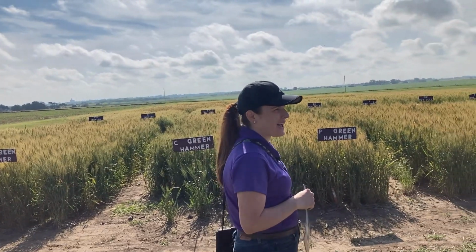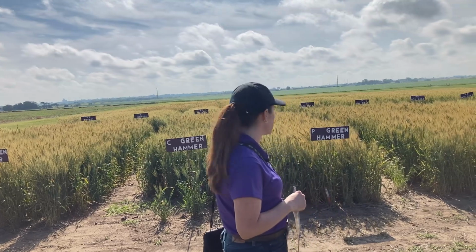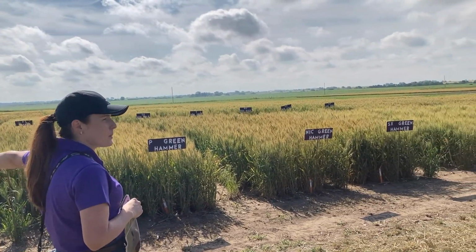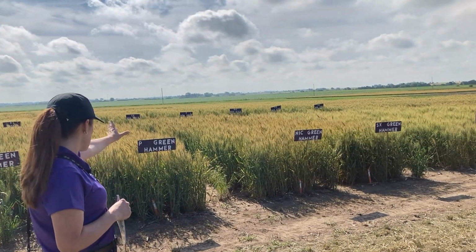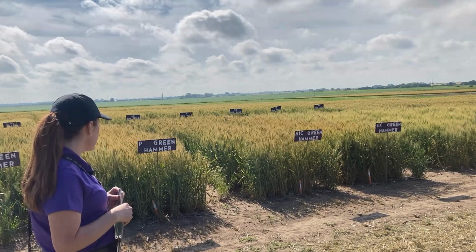So this is untreated, so no fungicide, right? It's always good to have a control in these types of experiments. This is Fusarium, right? So we have Fusarium Pro over there. This is just Fusarium at its recommended label rate here.